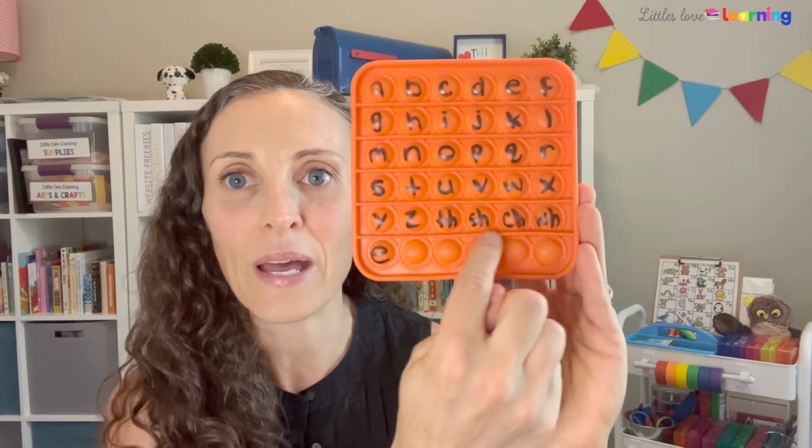Tip number 5, the ever popular Poppets. Everybody loves these Poppets right now. You can actually write letters on your Poppet, or I think you can buy ones that already have the letters on them, but you can have your little one pop the letters to spell the word. But again, you want to make sure you include the digraphs on one Poppet so that they know that it's one sound. But let's say, for example, that your word was and, they can pop A, N, D, and then you can also have them write it if you'd like.